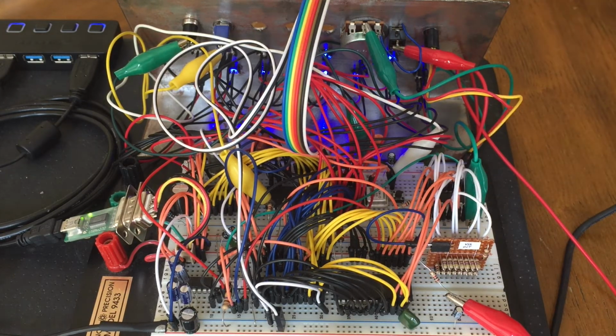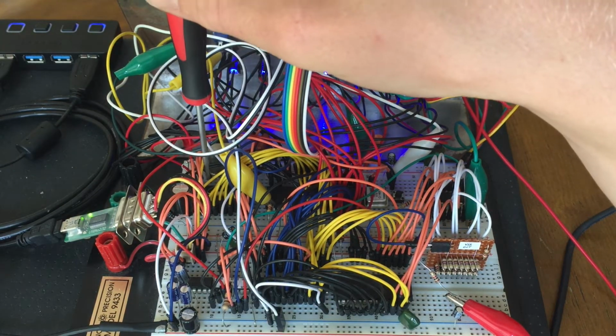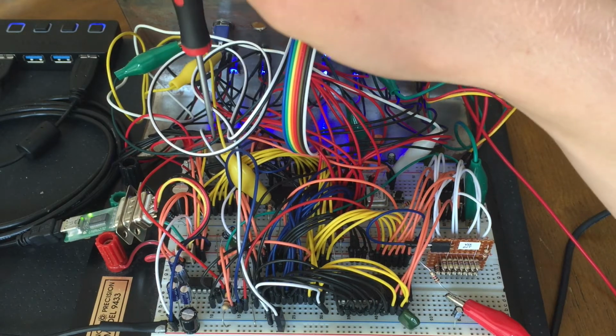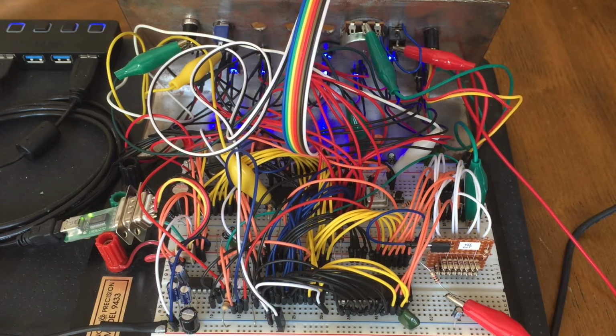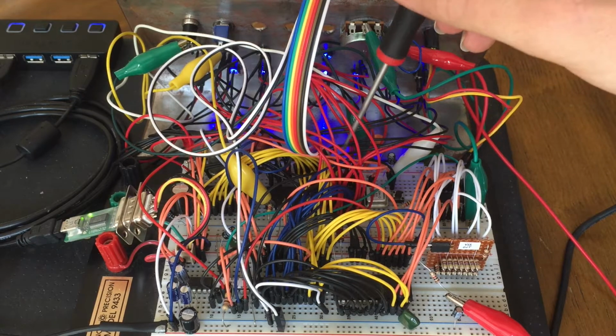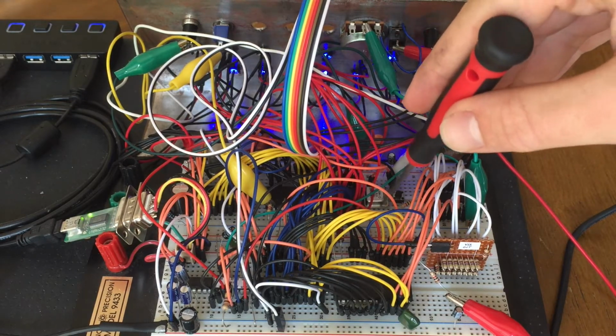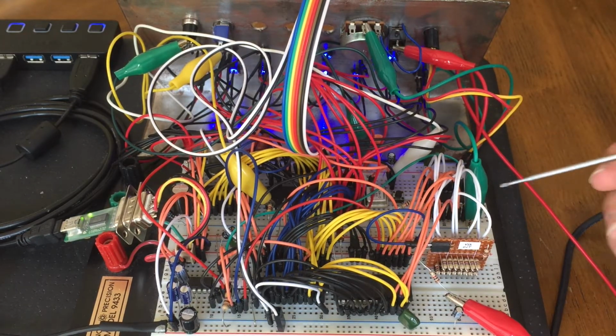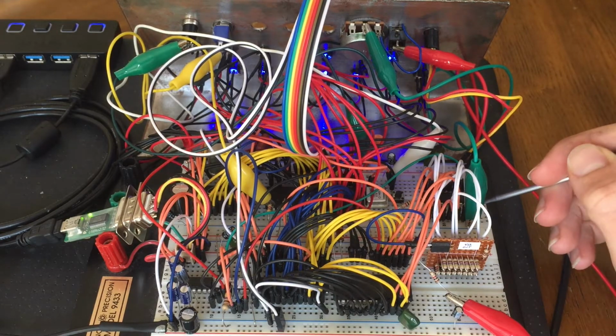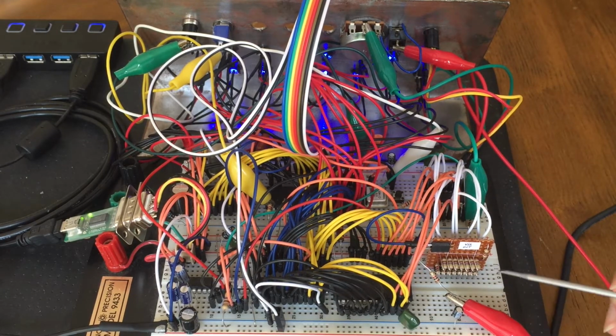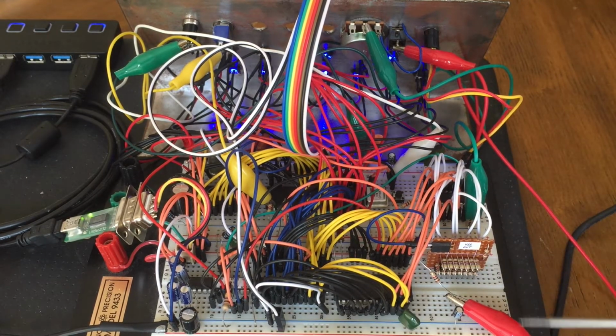Chip-wise, up here in the left-hand corner is the 65C51 ACIA along with its timing crystal. The 65C02 is here in the middle, along with a 1 megahertz oscillator. There's an octal latch for the audio circuitry, and an 8-bit resistor DAC for generating the analog waveforms.